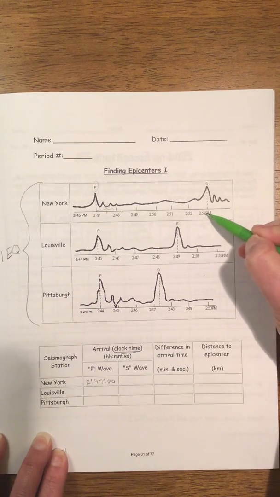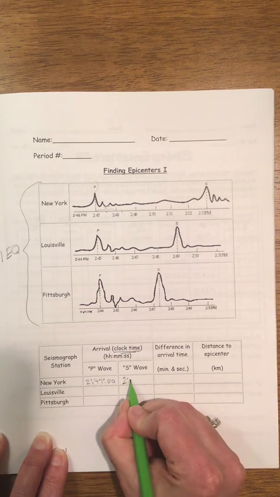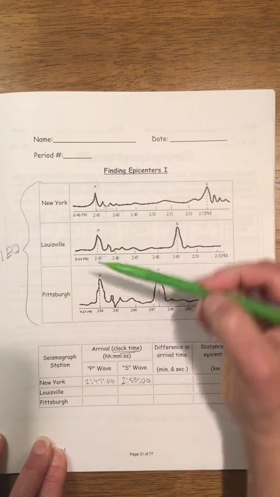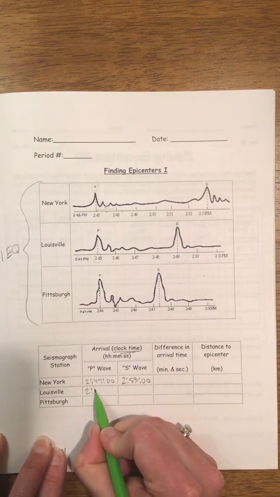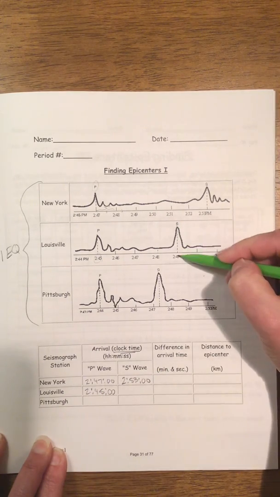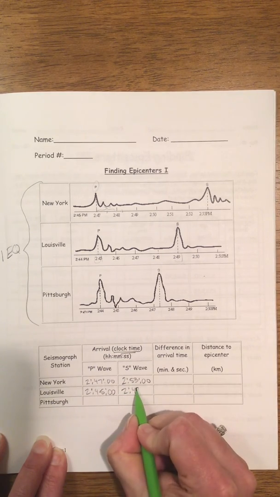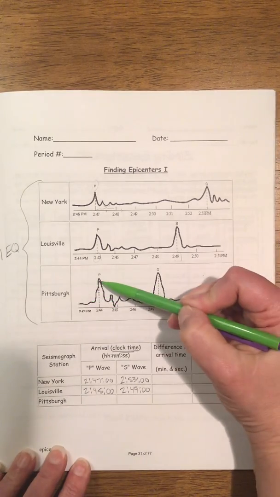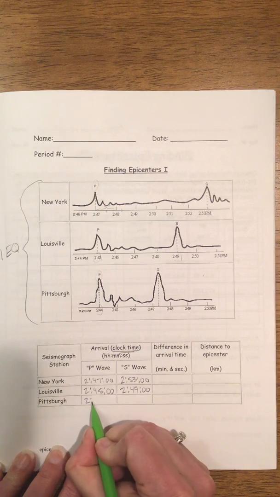The S wave, what do we think? Exactly on 2:53? I agree. So 2:53:00. Okay, let's go to Louisville. P wave arrived exactly at what? 2:45:00. S wave arrived at exactly what? 2:49:00. Okay. Pittsburgh. P wave arrived at, yep, I agree, exactly 2:44:00.